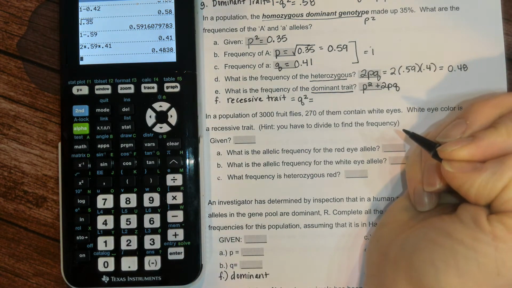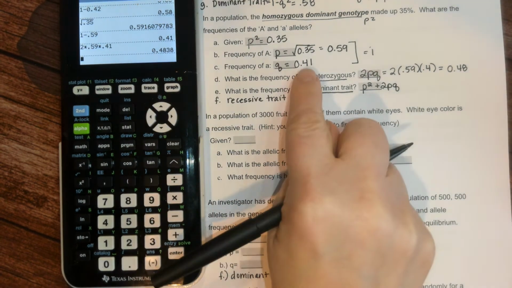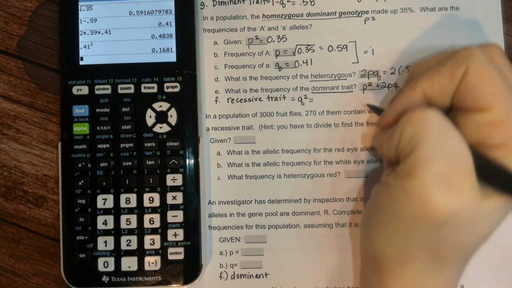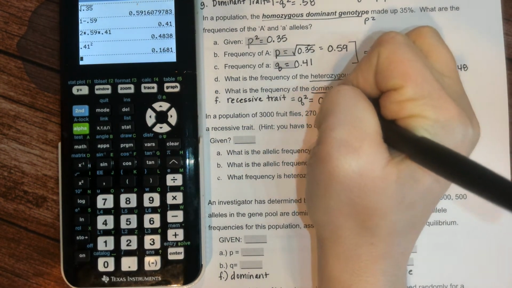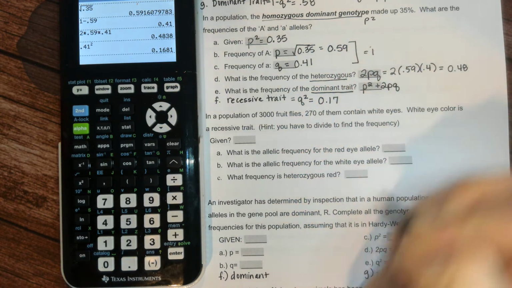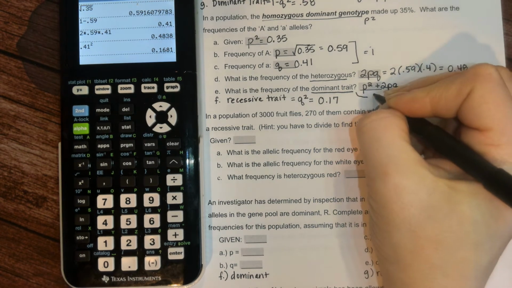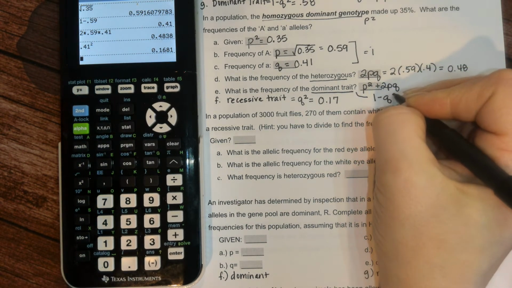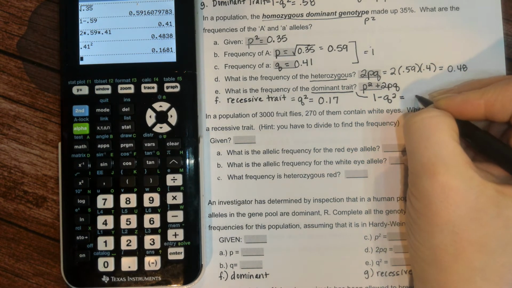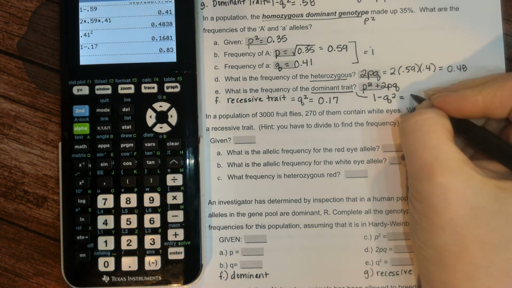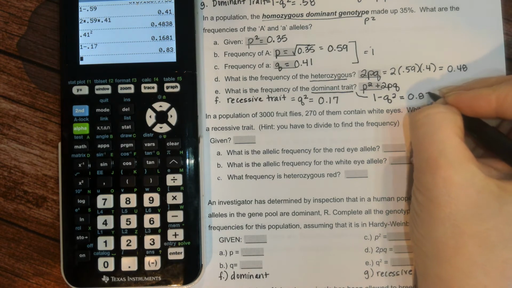My Q squared value is 0.41 squared, so that's 0.17. And to find the dominant trait, I can just do 1 minus Q squared, or 1 minus 0.17, and that's going to give me 0.83.